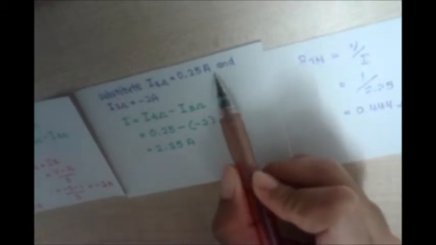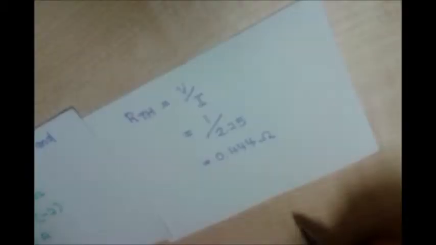After we get the answers for I4 ohm, which is 0.25 amp, and I3 ohm, which is negative 2 amp, we substitute into this equation and we get I equal to 2.25 amp. Then we can continue to calculate the RTH.